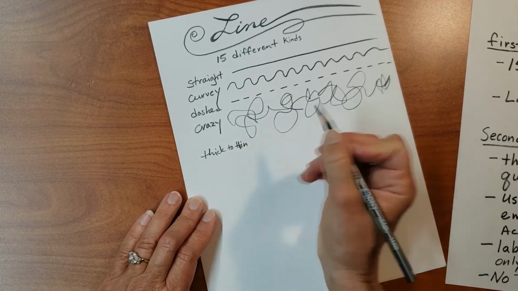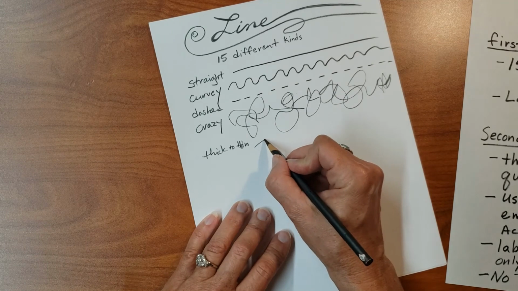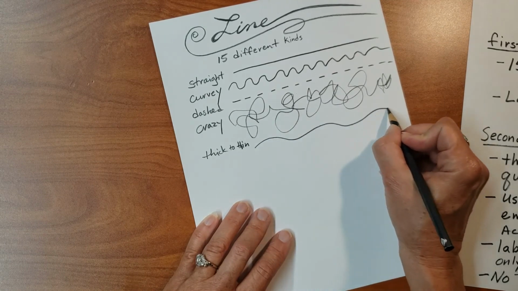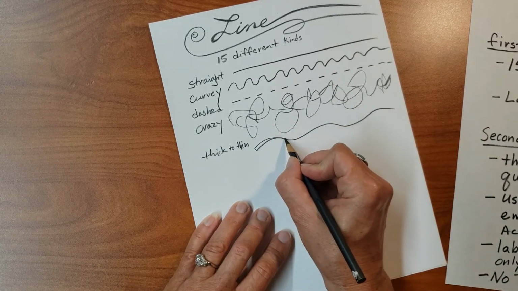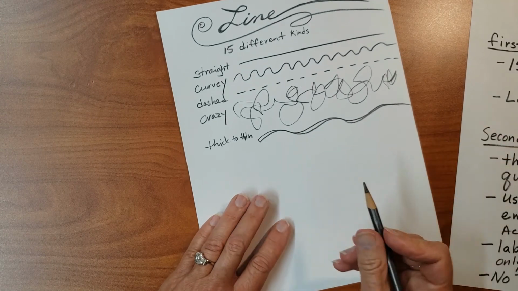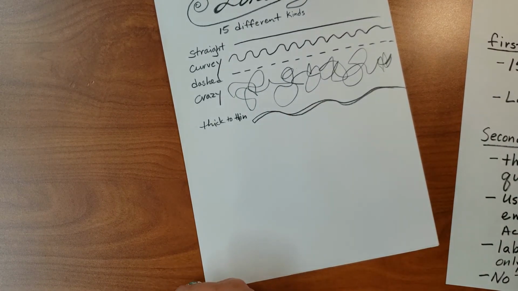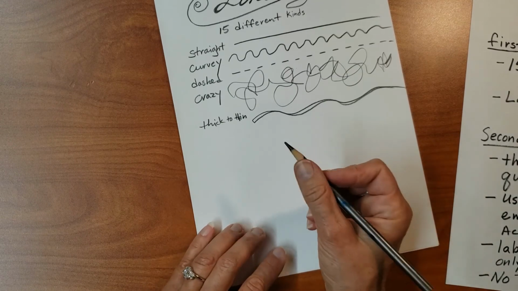Now, that would be kind of like the line up there where I would do some and then have to go back into it and shade a line a little bit. Okay, what if you wanted to have a line that was not there?